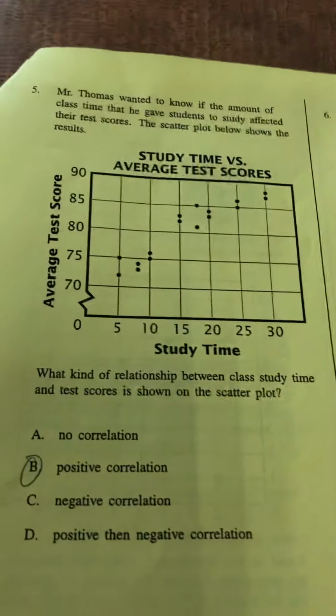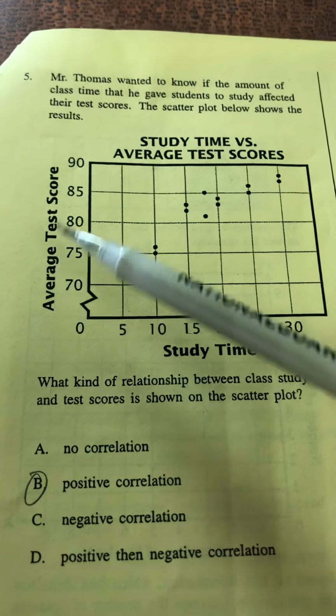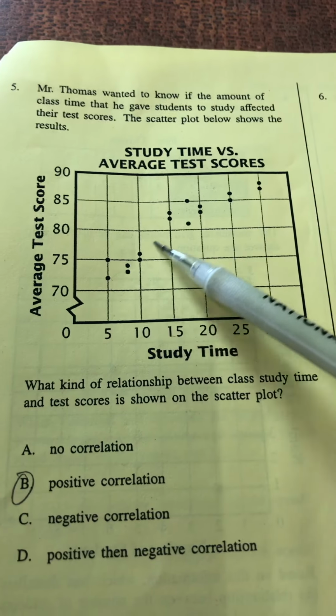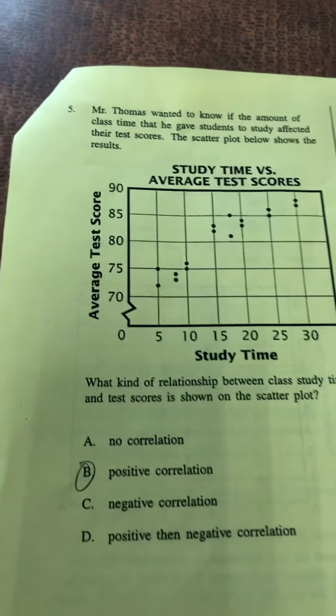Number 5. They're asking about the study time and the average test scores, the relationship here in this data. That's going to be a positive correlation.